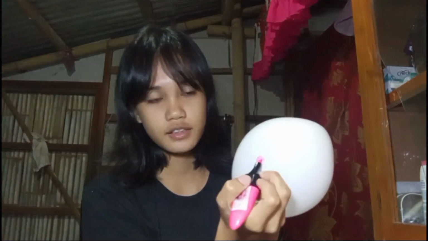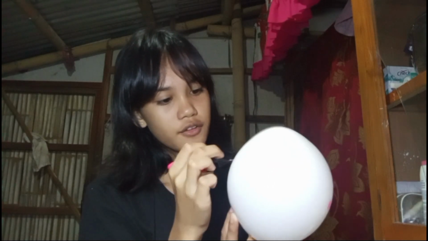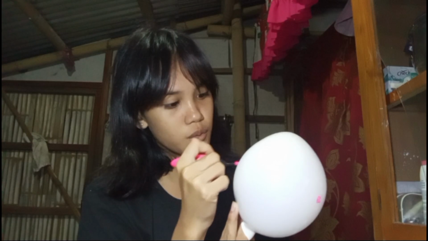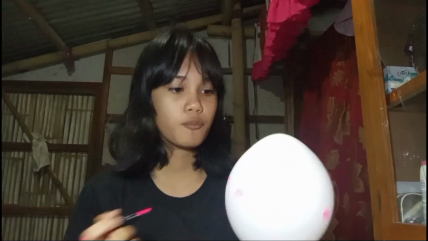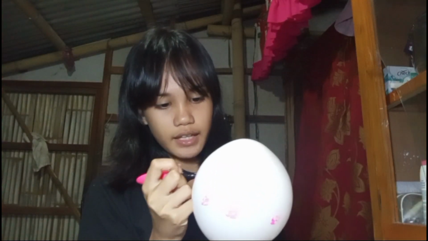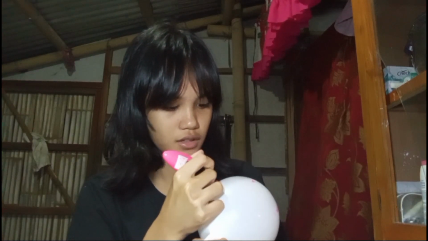For the first attempt, I have blown up the balloon into its half size, and then we're gonna mark it with the highlighter like this. 2, 3, 4, 5, 6, 7, and 8. And we're gonna name each of them as letters like A, oopsie daisy, B, C, D, E, F, G, H.